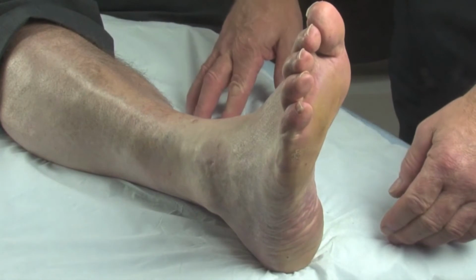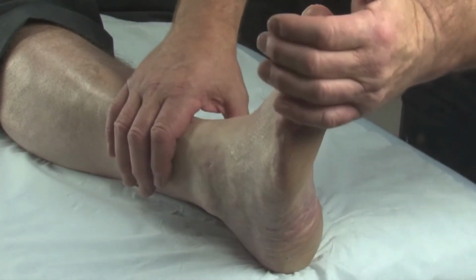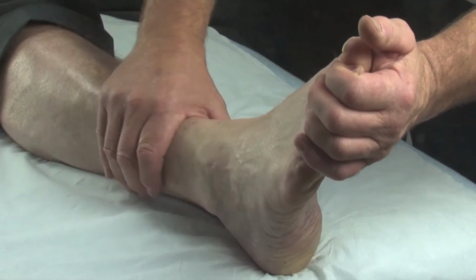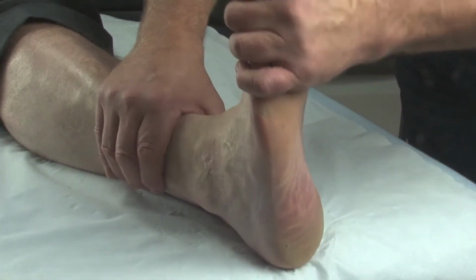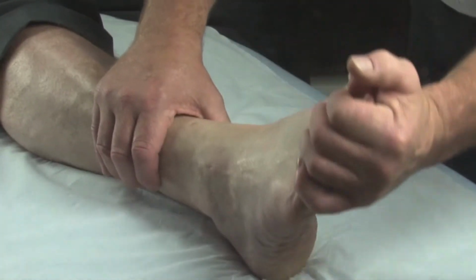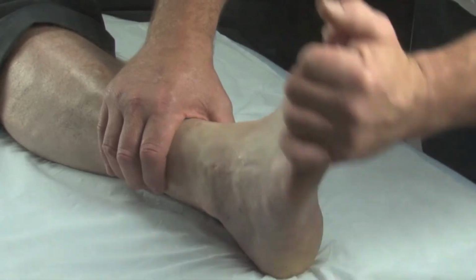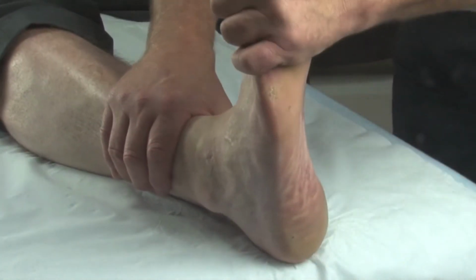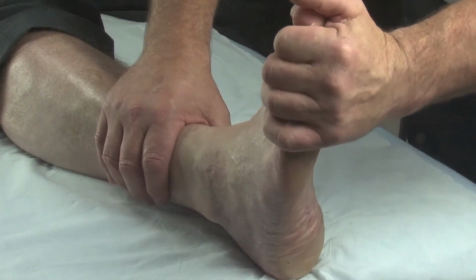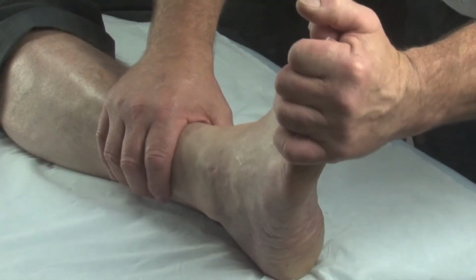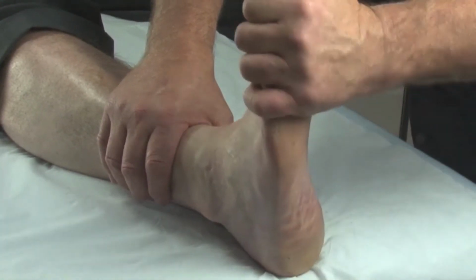Now I'm going to isolate the three joints of the ankle. So the first of the joints, holding onto the lower leg and moving the front of the foot, is the mortise and tenon joint, the ankle joint itself, which moves in flexion and extension, or plantar flexion and dorsiflexion. And that moves very nicely.